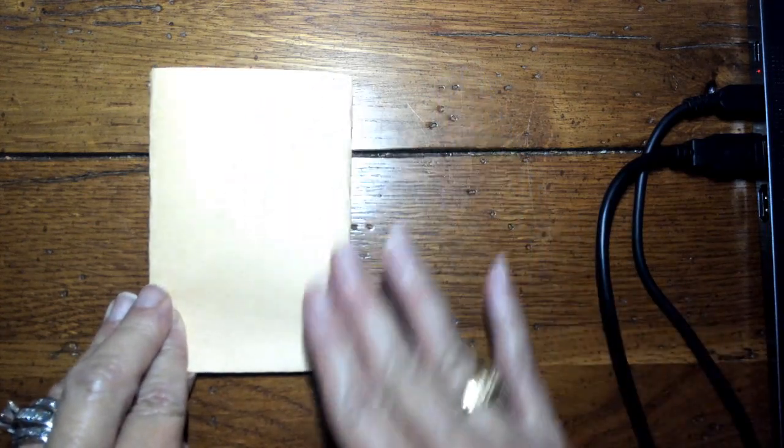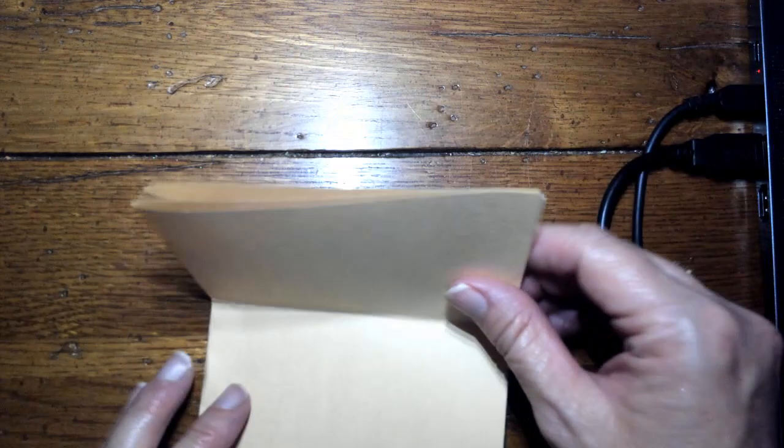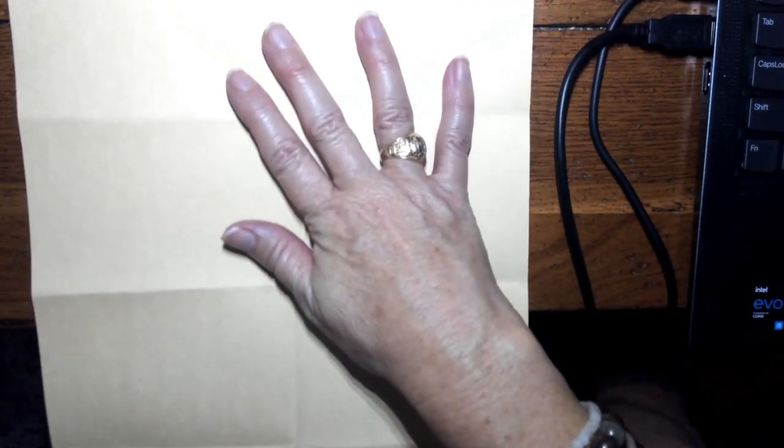I'm just trying to create some invisible lines to keep you in your boundaries. Okay, so when you unfold that, you should end up with a paper that has 8 places on the front and 8 places for working on the back.